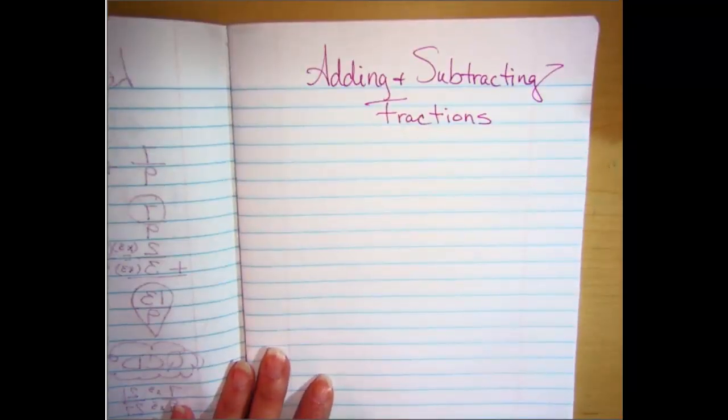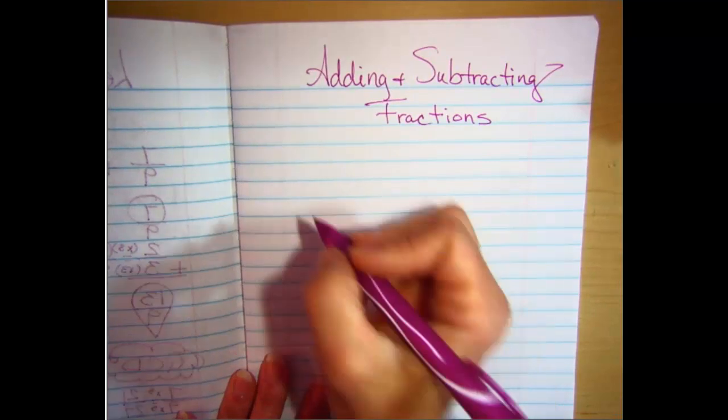But now we're going to jump to fractions that don't have the same denominator. Yesterday we learned how to find the least common denominator, which is going to enable us to add two fractions together. So if I have 3/5 of something and then 2/3 of something.